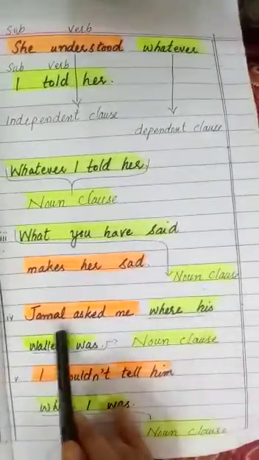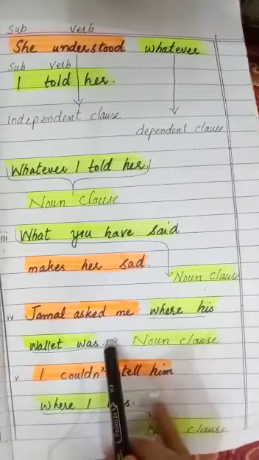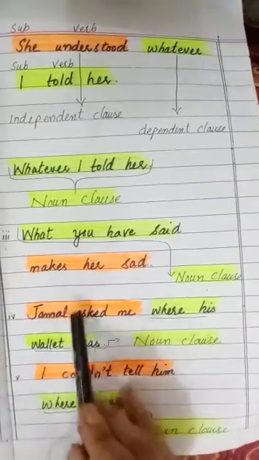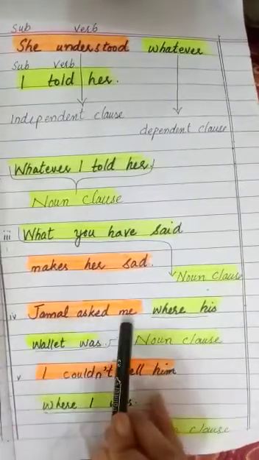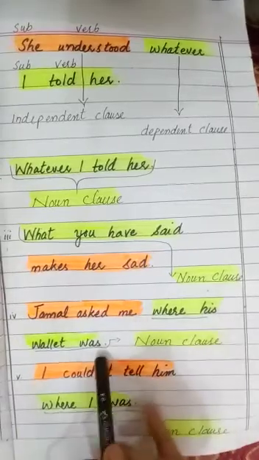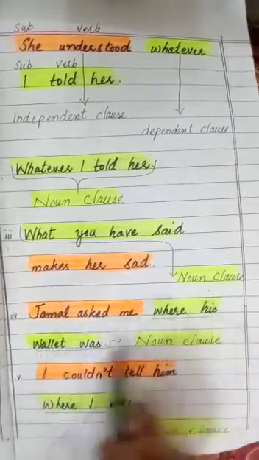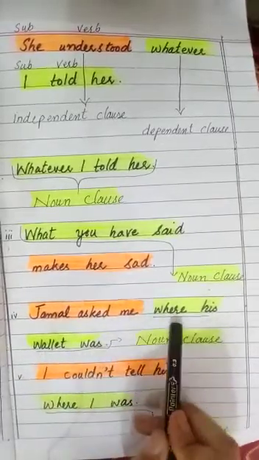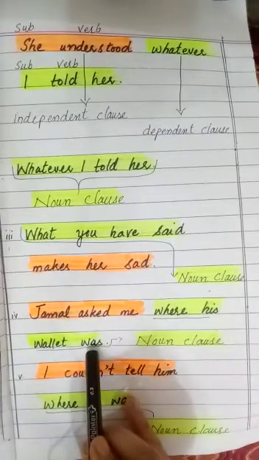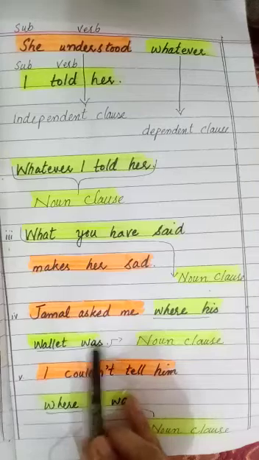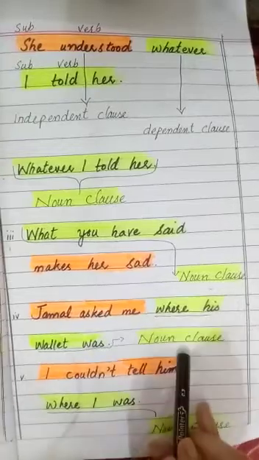Next example, Jamal asked me where his wallet was. Jamal asked me where his wallet was. Jamal, subject, asked, verb, me, object. This is complete thought. So this is independent clause. Where his wallet was, where, conjunction, his wallet was, this is subject and this is verb. Conjunction, subject and verb, it ends on verb. This is not giving us complete idea or complete thought alone. It requires this. So that's why this is dependent clause, and this dependent clause is called noun clause.